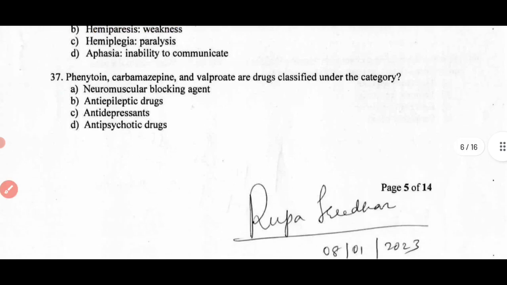The next one is phenytoin, carbamazepine, valproate, drugs classified under which category: neuromuscular, anti-epileptic, antidepressant, antipsychotic. So you all know that phenytoin, carbamazepine and sodium valproate are the common drugs of choice for what? Anti-epileptic, epilepsy drugs. Option B is the right one.